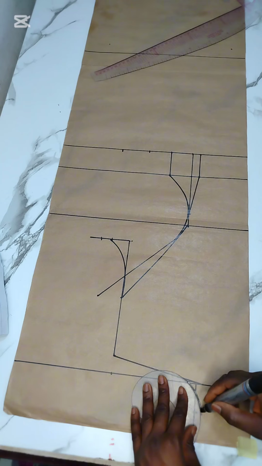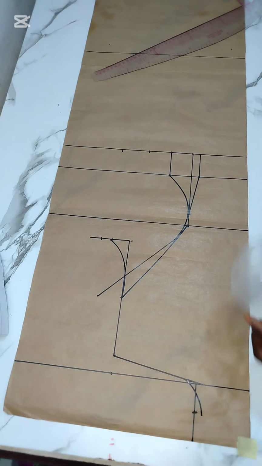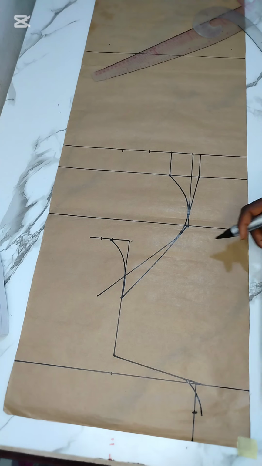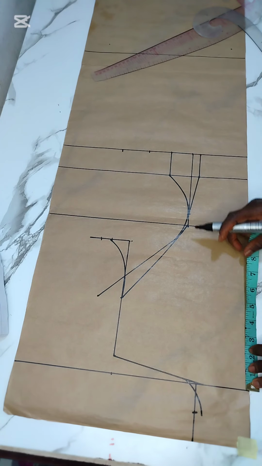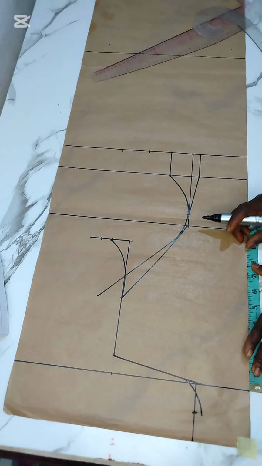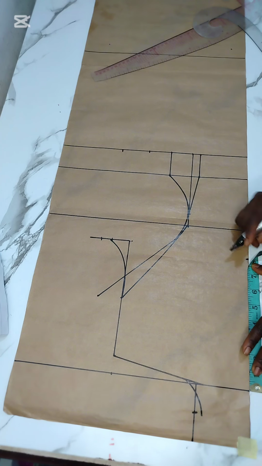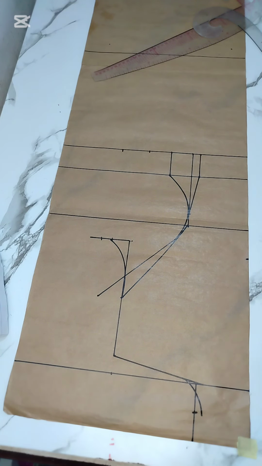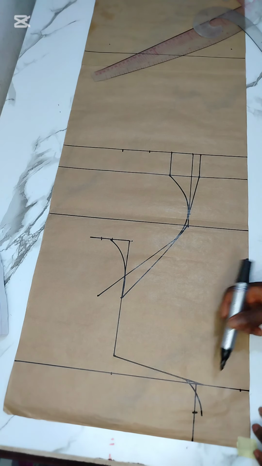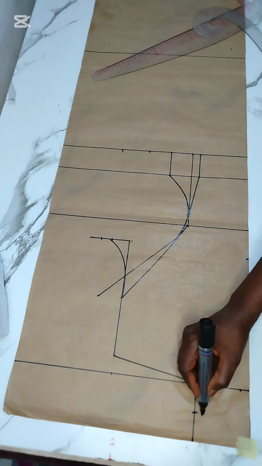So after connecting it, the next thing you're going to be doing is to determine your neck opening. How deep do you want it to go? I'll be using 8 for mine. You can use any, but it's good you go low so that your head can pass. But since you're using a zip at the back, fine. So I'm using 8. Then on that shoulder line, I'll go in by half an inch. This is just to guide the curving process.